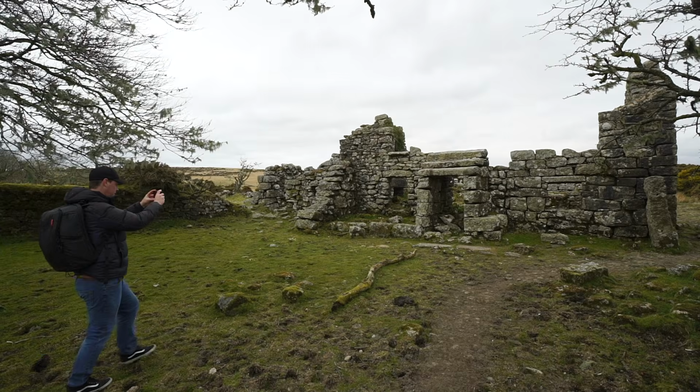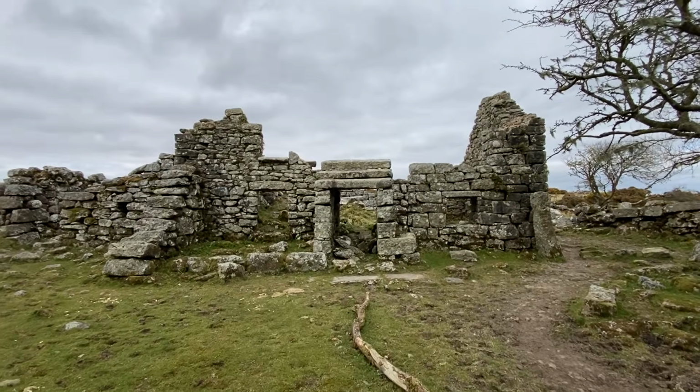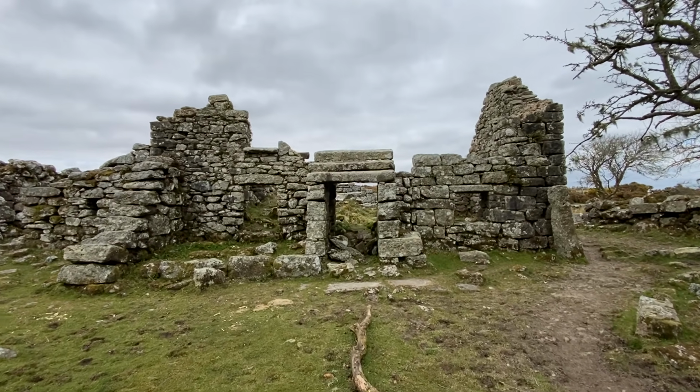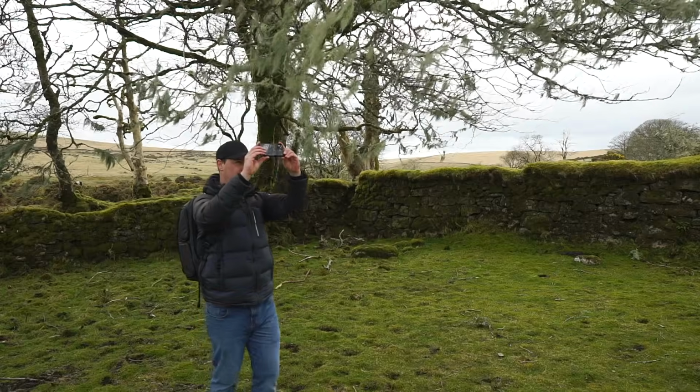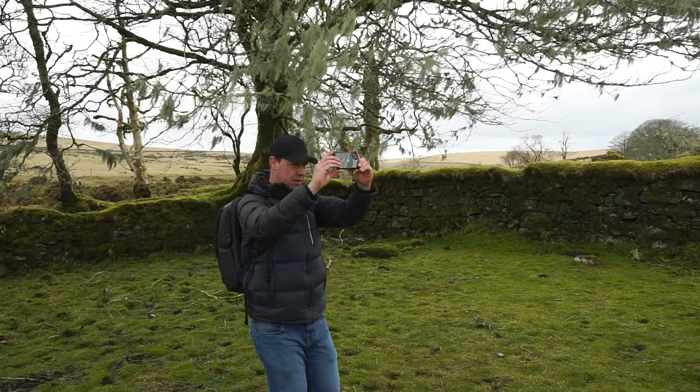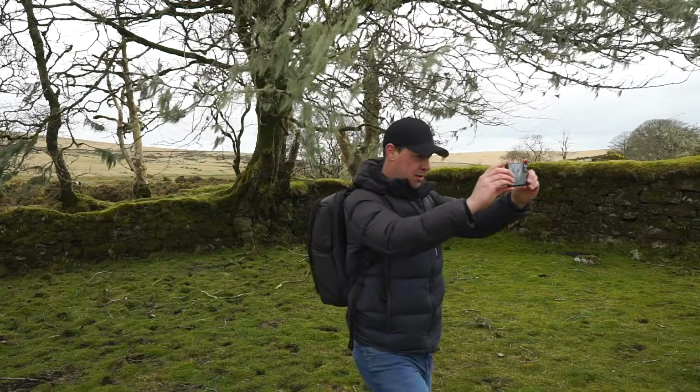Take this shot here, for example, a simple push forward of this location. It's okay, but not great. So how can we add some more depth and foreground to this shot? Well, how about using the overhanging branches to this tree? This time I'm going to point my camera up, push forward and pan down to reveal the house.